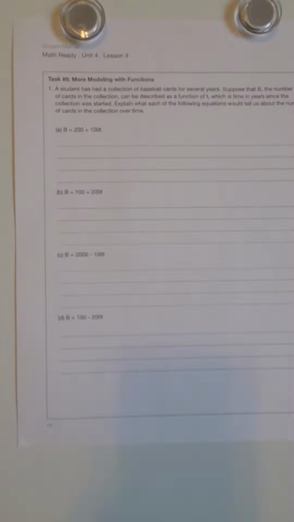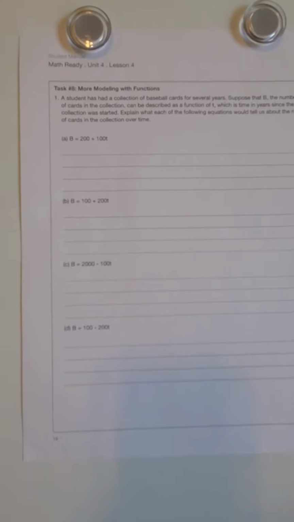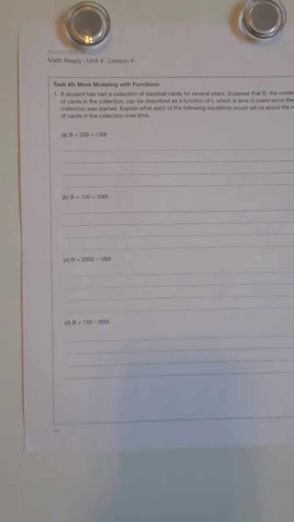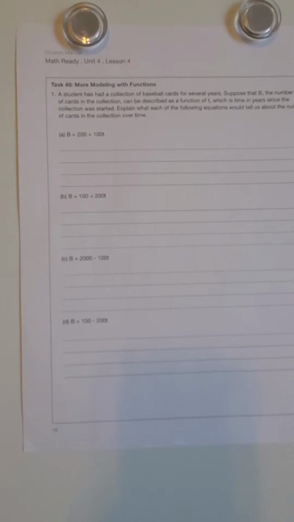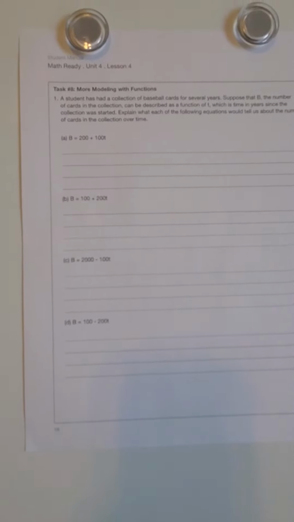Okay, here's a video, lesson 4. I'm going to look at task number 8 in the independent practice with you real quick. Task number 8 says a student has had a collection of baseball cards for several years. Suppose that B, the number of cards in the collection, can be described as a function of T, time, in years since the collection was started. Explain what each of the following equations will tell us about the number of cards in the collection over time.